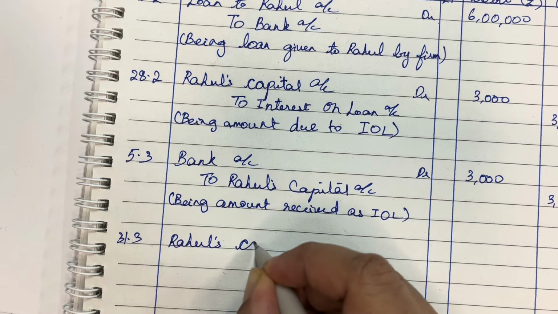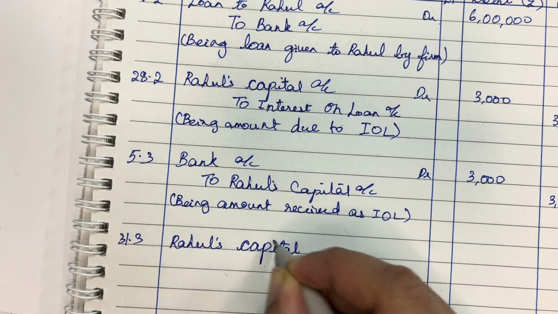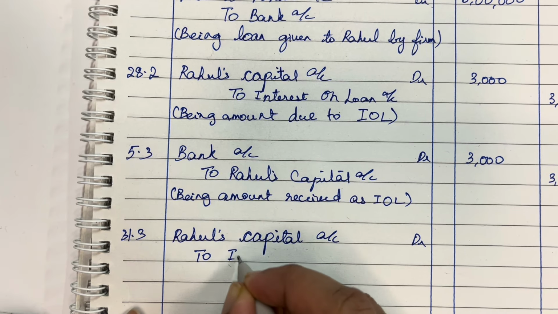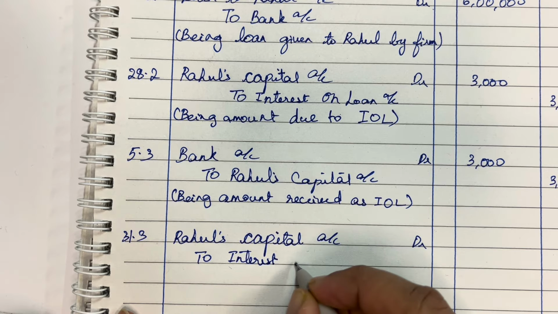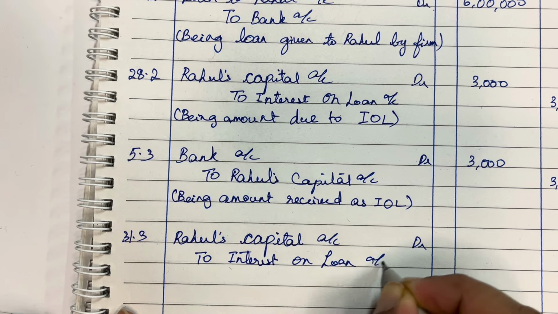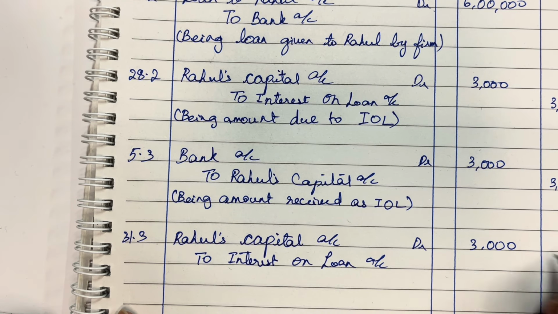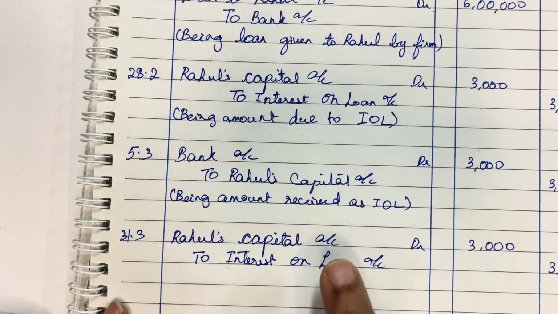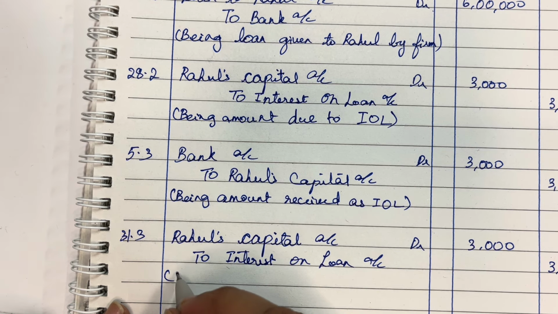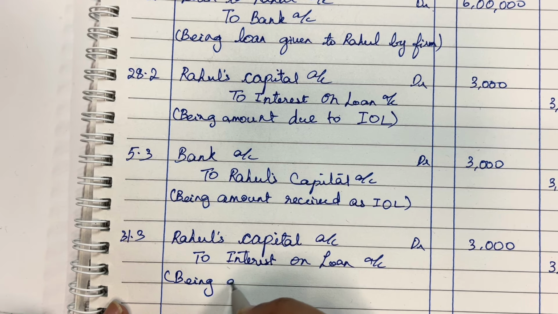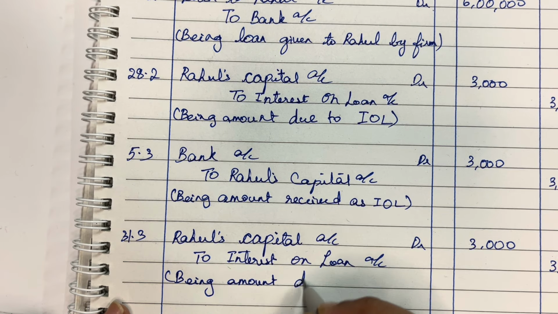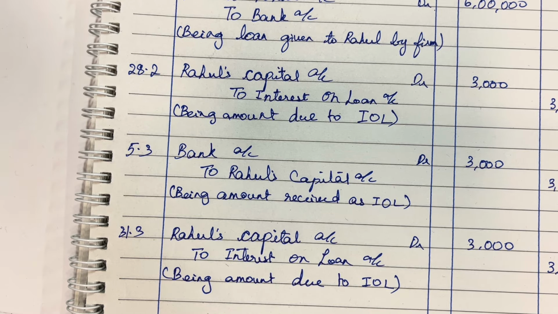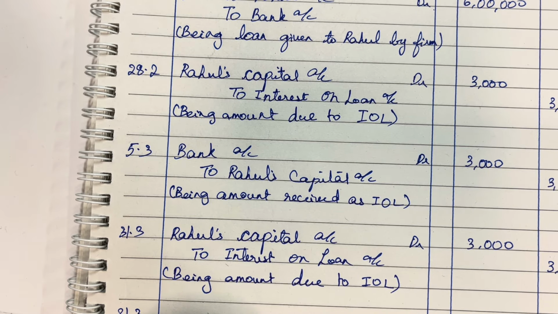So Rahul's capital account debit to interest on loan account. It's again rupees 3,000. This is interest on loan which is due for the month of March. This was for the month of February and this is for the month of March. Our narration is going to also be the same, being amount due to interest on loan. Again, now on 31st March we've got to close our accounts.